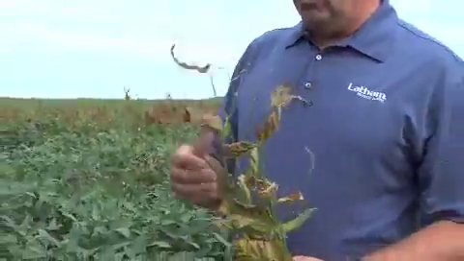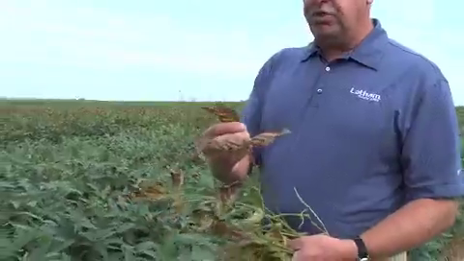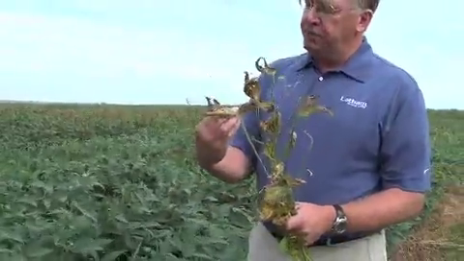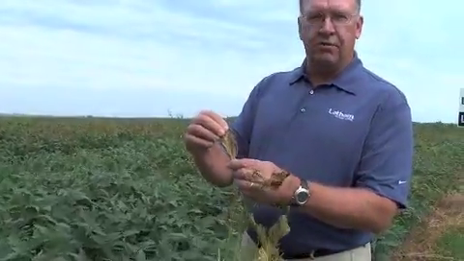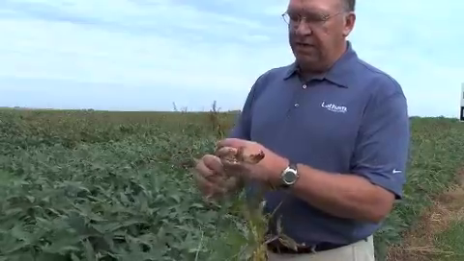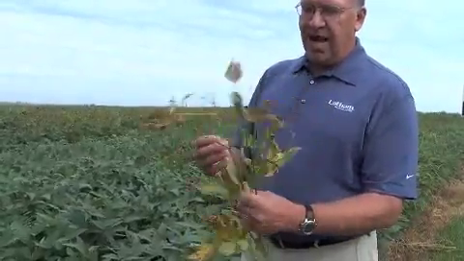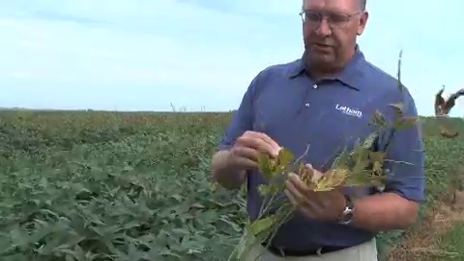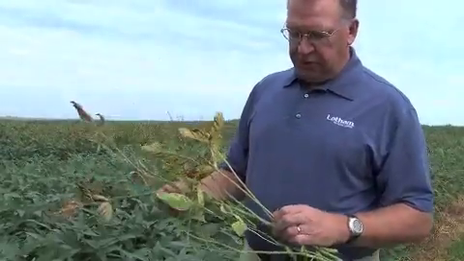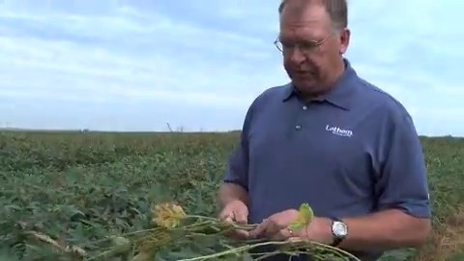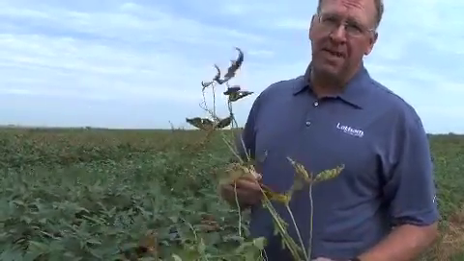when it starts affecting the whole plant, this is more what you'll see, where you have the dark brown between the veins. The veins are still very green, and that's a very common symptom of sudden death syndrome. Now, it's also a symptom of a couple other diseases, so it's good not to confuse any of those. Brown stem rot looks a lot like this, as well as stem canker.